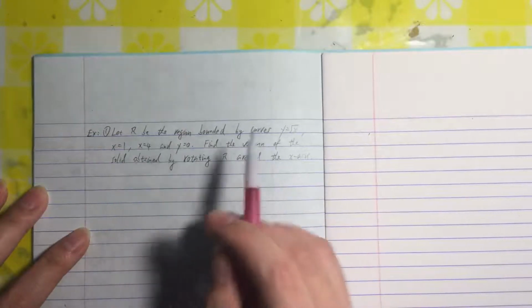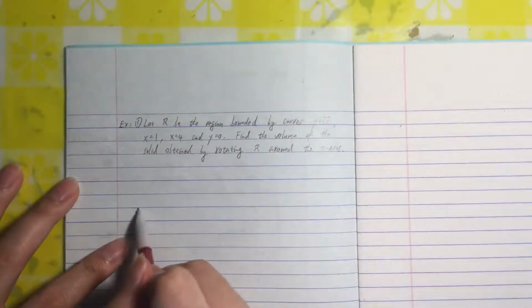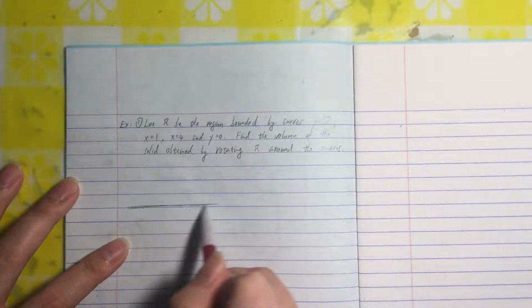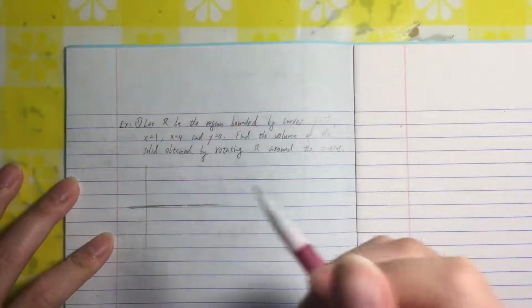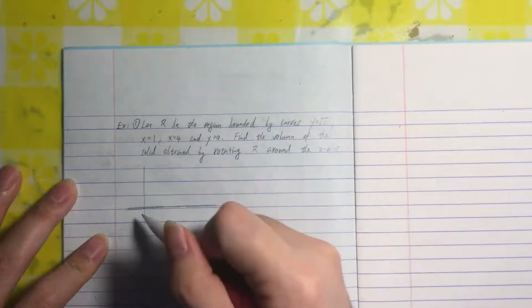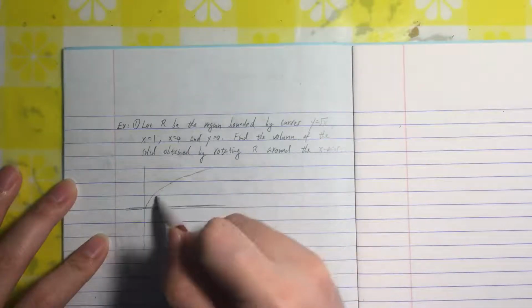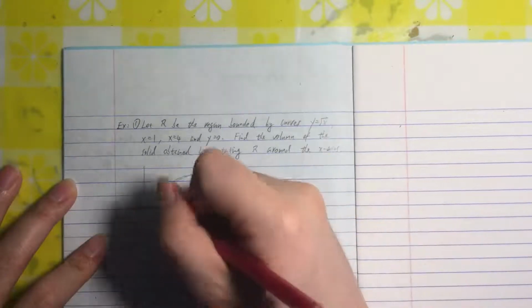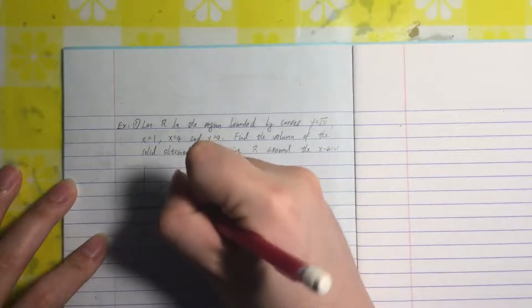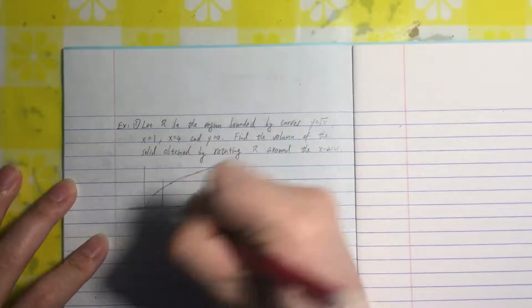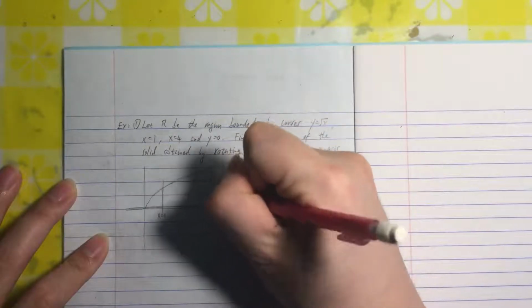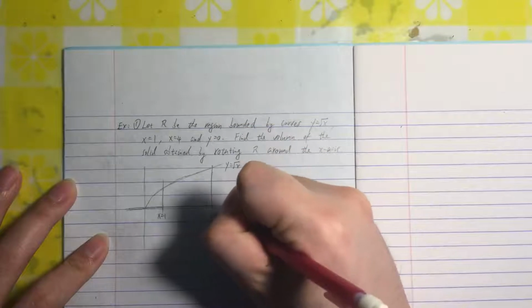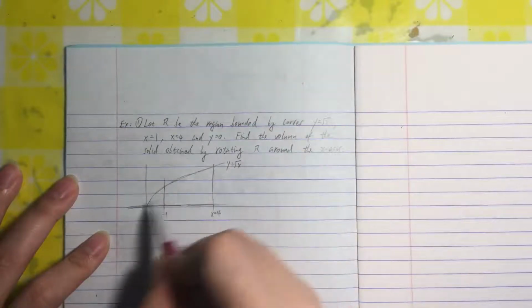So let's draw region R first. y equal to square root of x looks like this. x equal to 1 is here. x equal to 4 is here. And y equal to 0 is the x-axis.